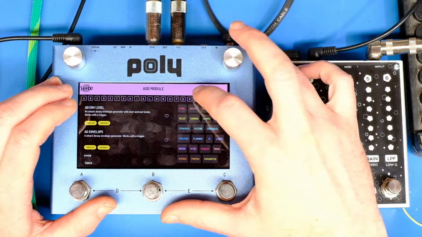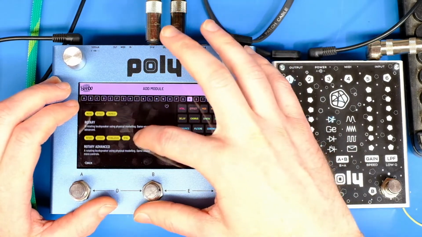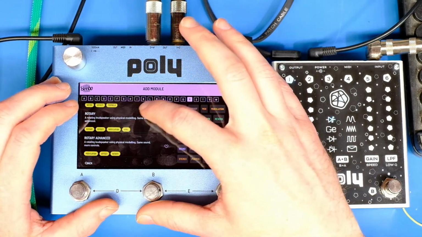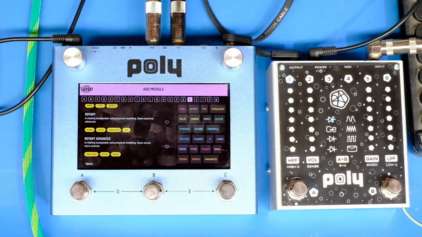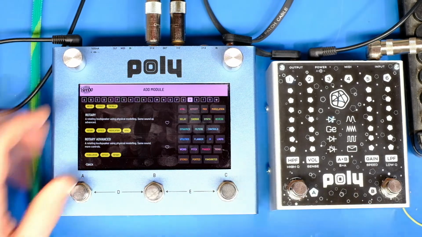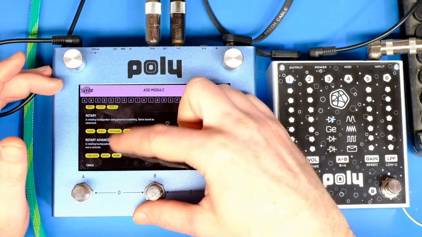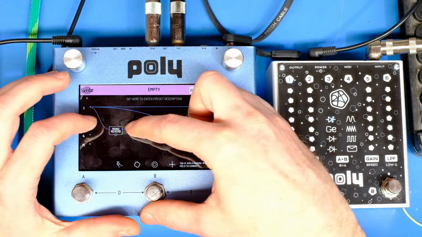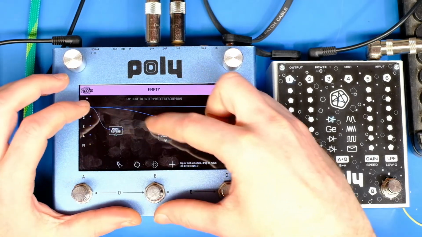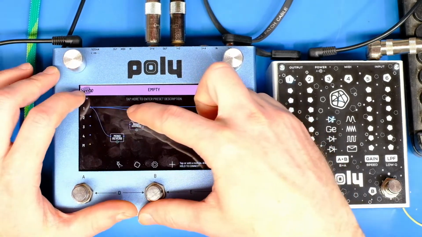So what's next after reverse? Oh yeah, these are the last ones. All right. Rotary and Rotary Advanced. They use exactly the same amount of CPU, an incredibly large amount. Rotary's just got fewer knobs. Really, always use the Rotary Advanced. It has more knobs, and more controls is more fun. But they're the exact same algorithm. And they use this physical modeling approach, which is pretty fancy. So, again, very CPU heavy though.